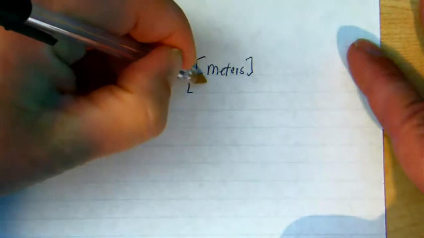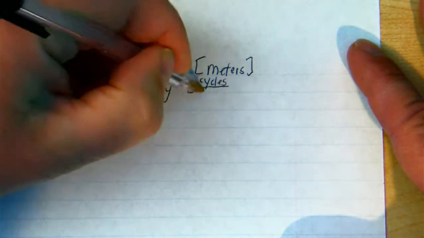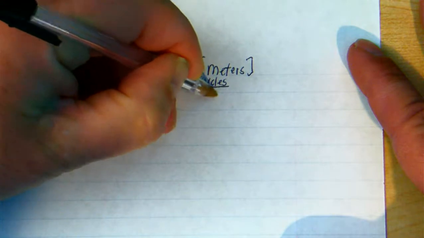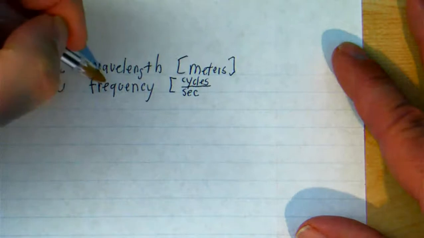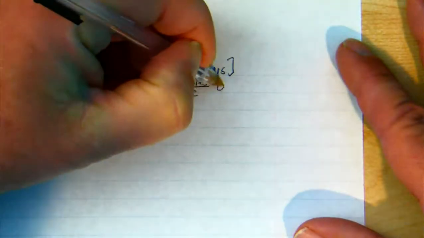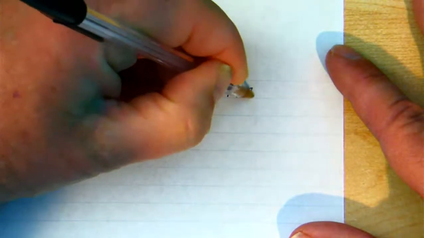And as you would expect, maybe you wouldn't. So the units for frequency are cycles per second. But there was a fellow who studied frequency a great deal, so we also named the units after his last name, and his last name was Hertz.